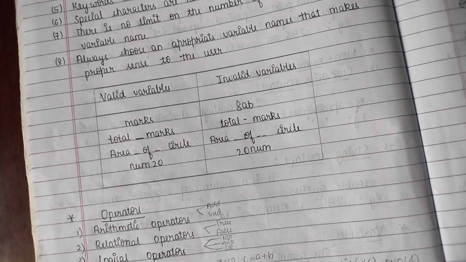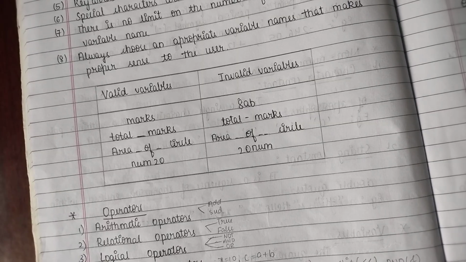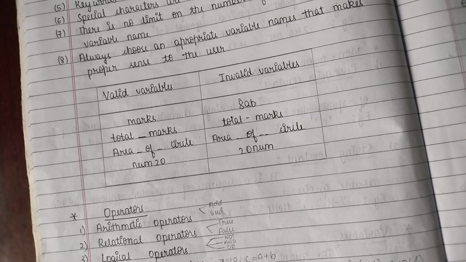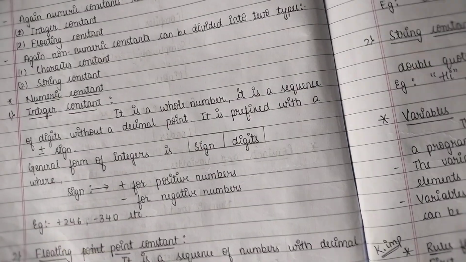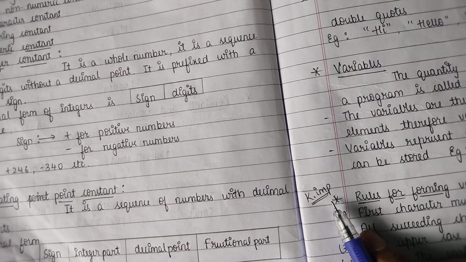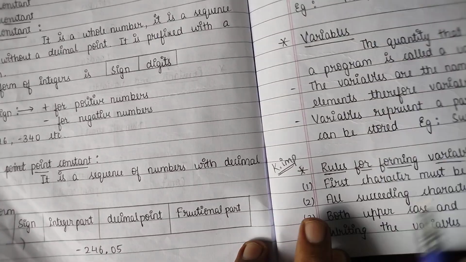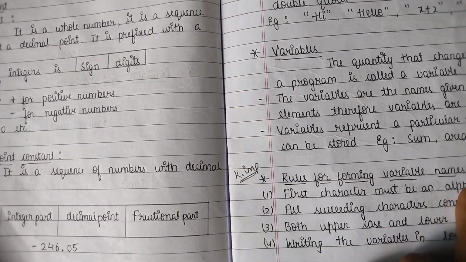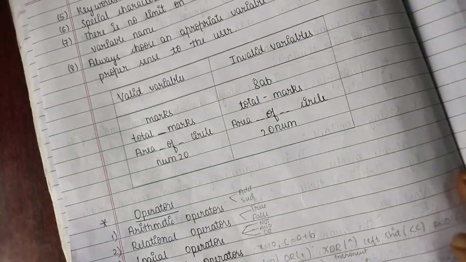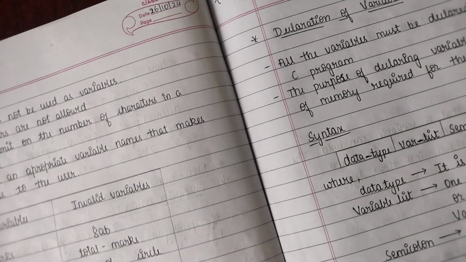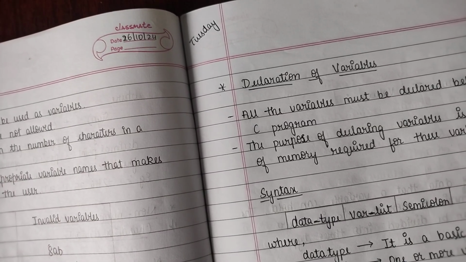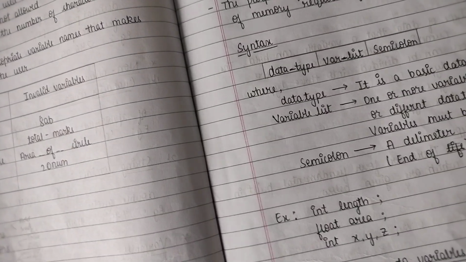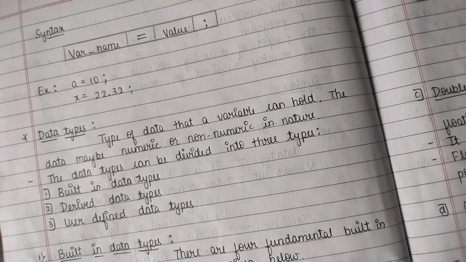Okay, thank you. These are very important rules. Again I am repeating, the rules of forming variable names are a most important question, a sure, fixed question. Now in the next class we will discuss the declaration of variables, how to declare the variable and how to assign values to variables. We will see that in the next class. Okay, thank you.